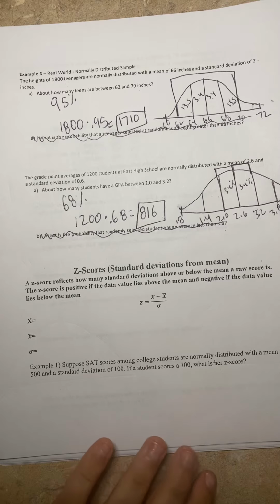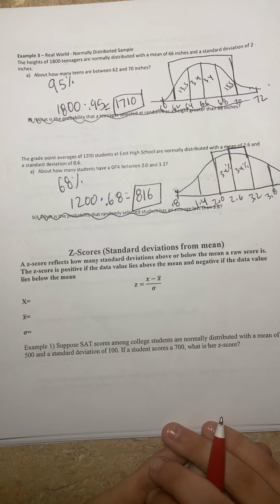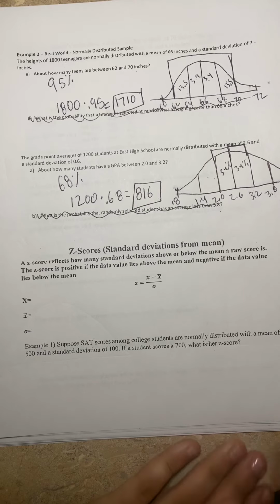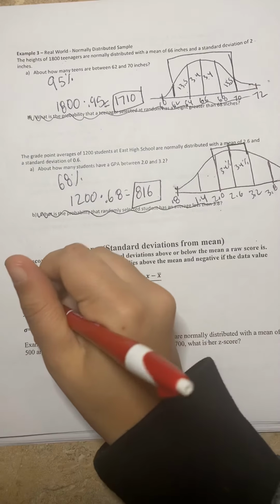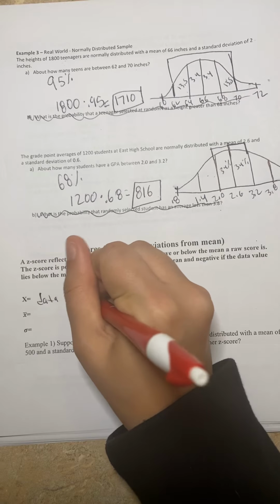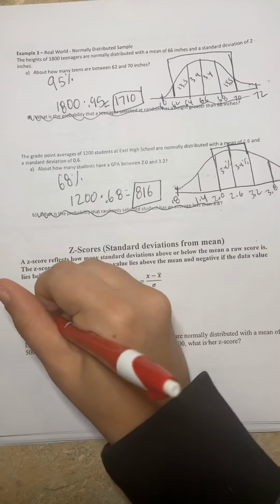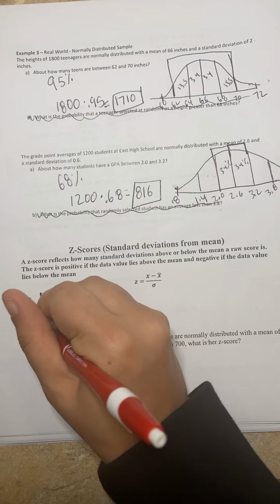Okay? All right, so then we need to talk about z-scores. Okay, a z-score reflects how many standard deviations above or below the mean a raw score is. The z-score is positive if it's above the mean and negative if the value is below the mean. Okay, remember X is just your data point. Then the X with the bar over it is your mean. And then this little circle thing right here is your standard deviation.